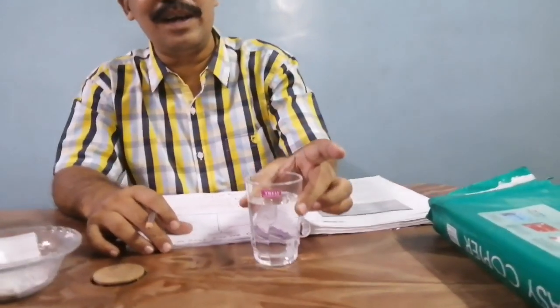I'll repeat. If I take water as the solvent, it is called an aqueous solution. If I take other solvents other than water, for example benzenes and ethers and carbon disulfide, that type of solution is called non-aqueous solutions.